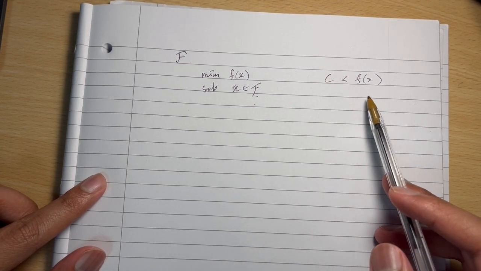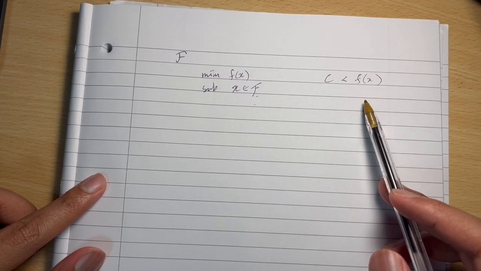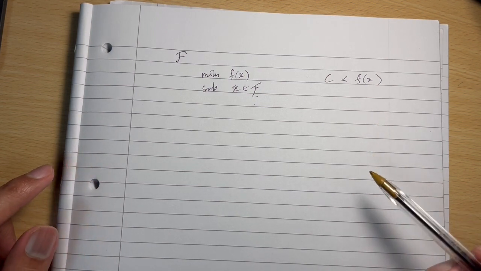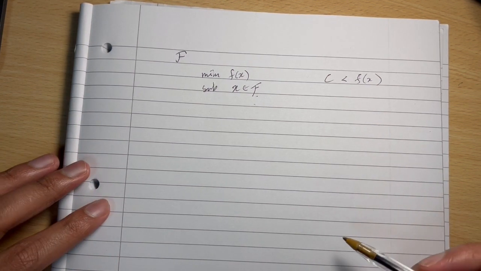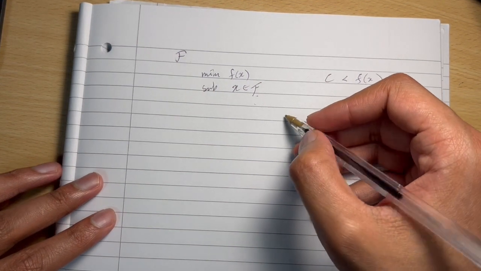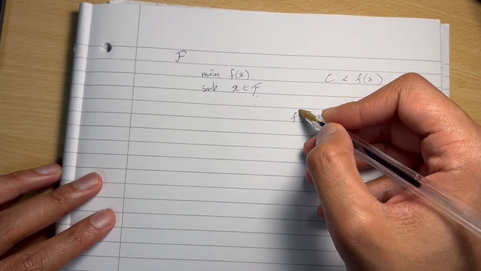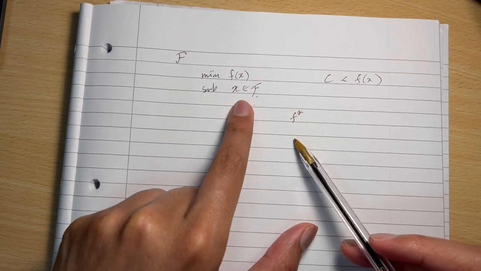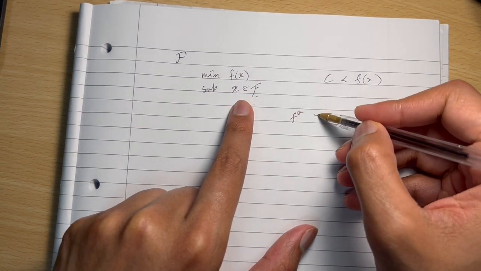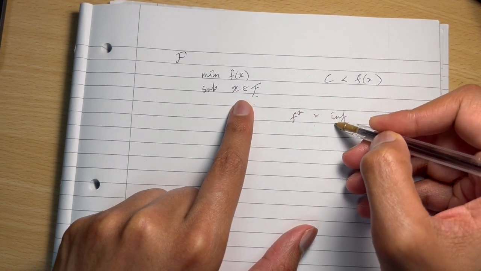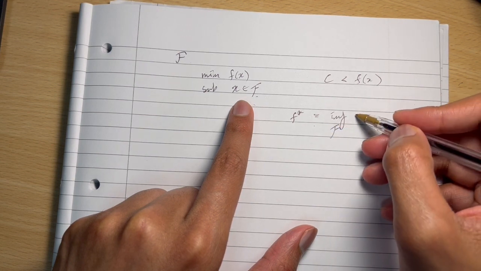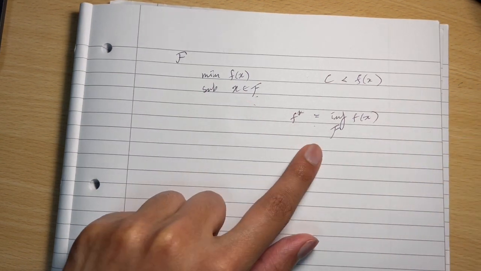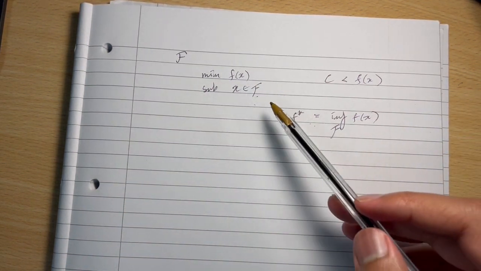And that means that f has an infimum, right? It has a greatest lower bound, and we'll call that f star. So that's the smallest value f of x can take in this set. You can write that in notation like inf of f of x, the smallest value it can take in this set.